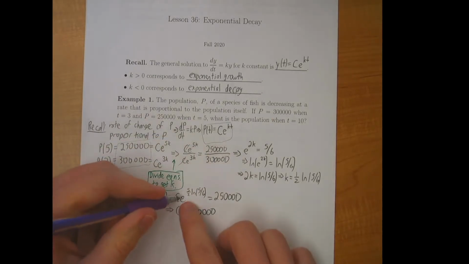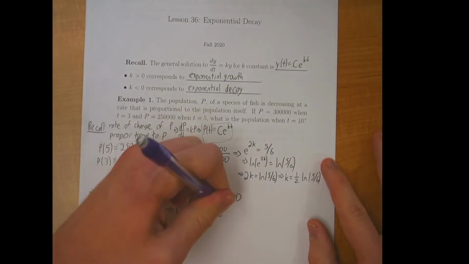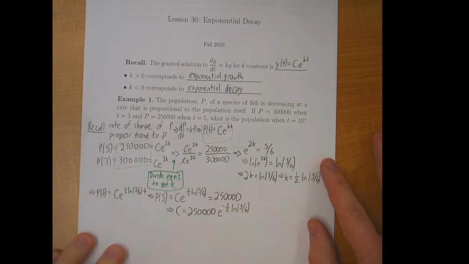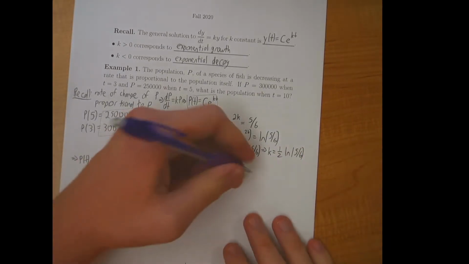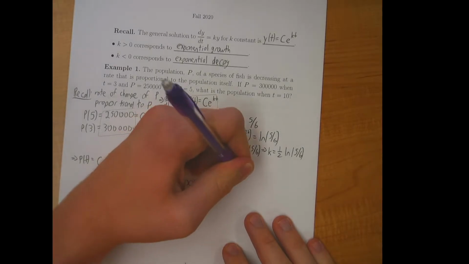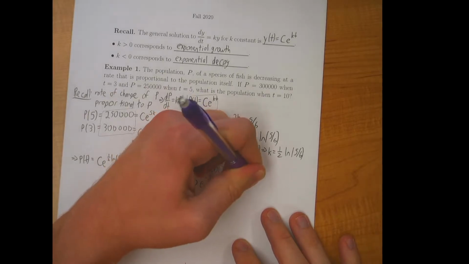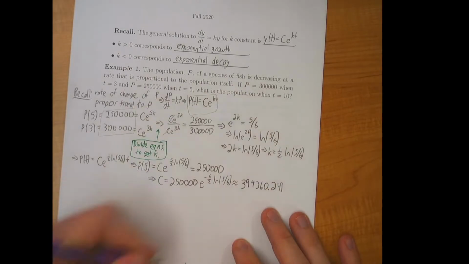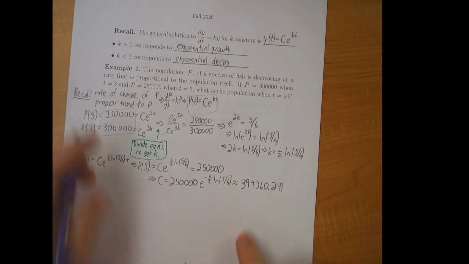times, if we divide e over to the other side, then exponential properties should tell us that this is just negative 5/2 times natural log of 5/6. So if you plug this into a calculator, then what you should end up with is approximately 394,360.241. Okay. So as an approximate value, this is what C is.